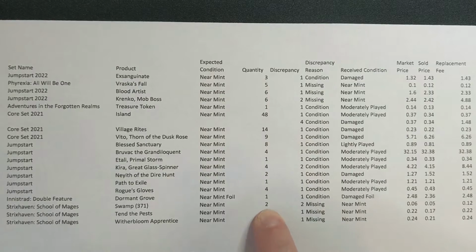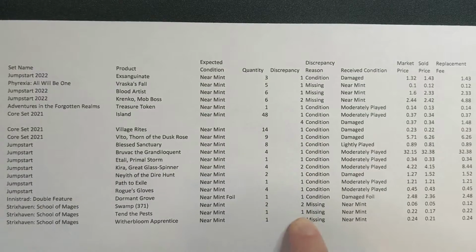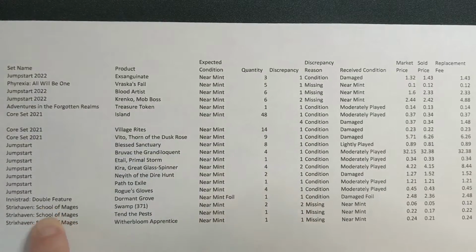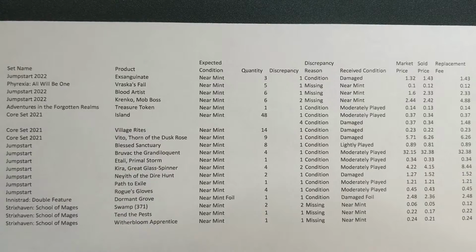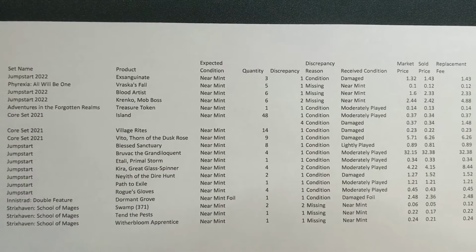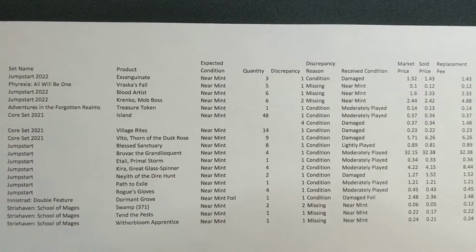Similarly down here, I was supposed to send 2. I missed 2, 1 and 1, 1 and 1. What happened here, because all 3 of these are alphabetically in order from the same set, is that when I had the replenishment invoice in my hand and was pulling the cards from my inventory, I just skipped these 3 lines. So again, that's just me being dumb.